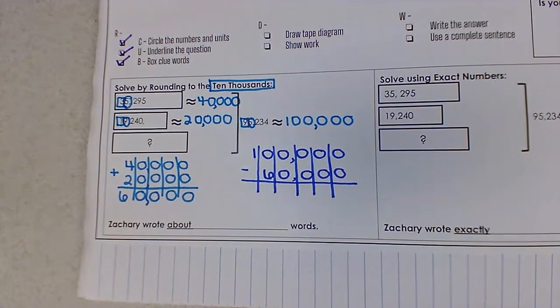Remember, if there is more on the top, no need to stop. If there's more on the floor, we need to go next door and get some more. But what if the number on the top and the bottom are the same? Well, that just means that we're taking away the same number, which leaves us with 0.